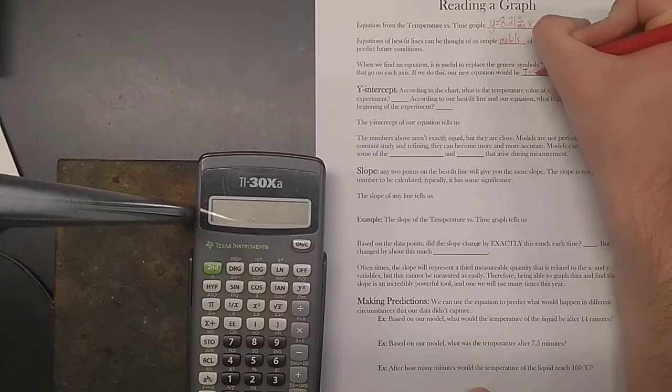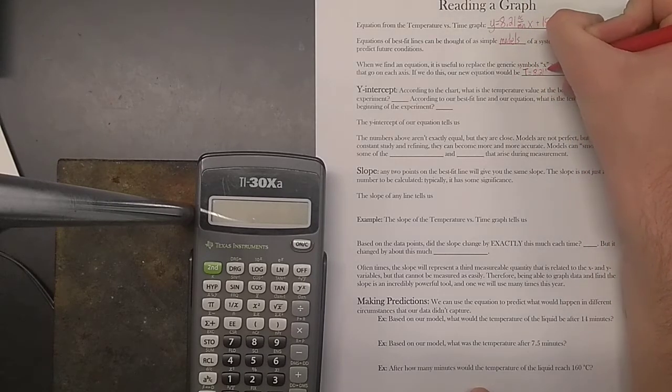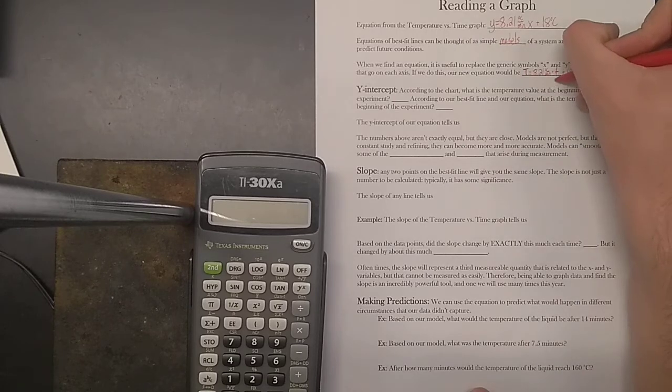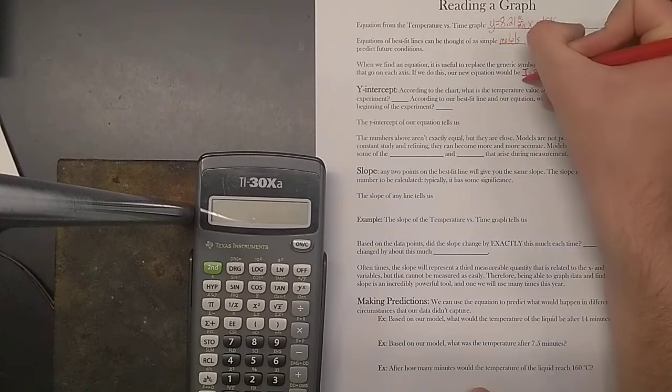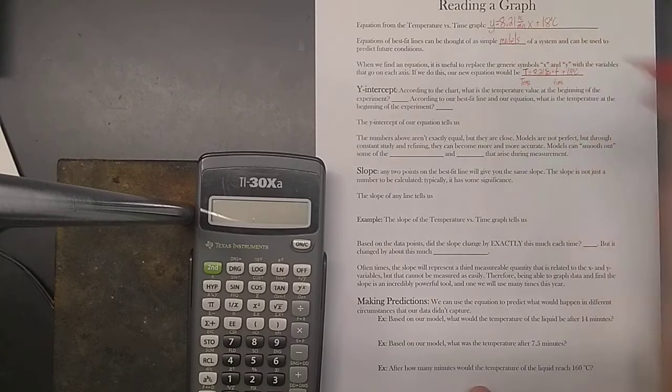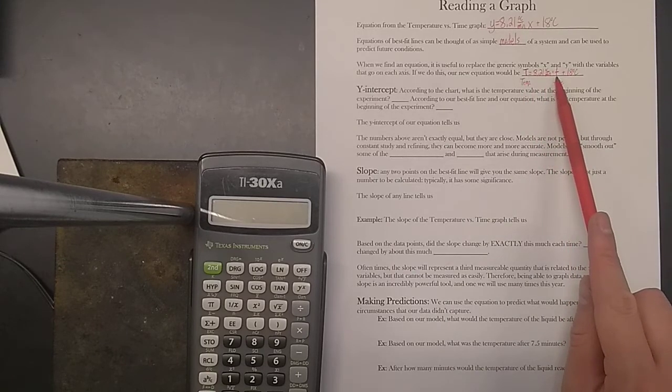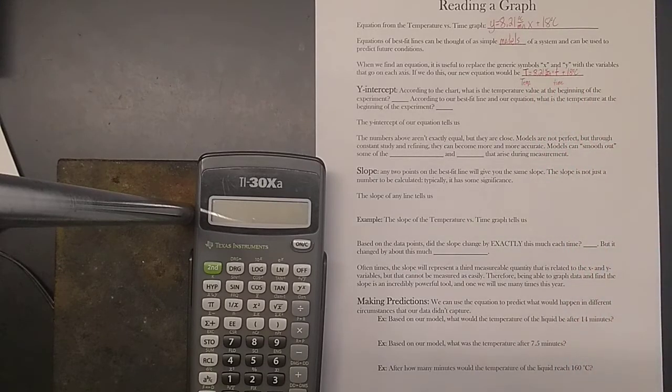Temperature equals 8.21 degrees Celsius per minute multiplied by little t for time plus 18 degrees Celsius. Okay, so this is time and this is temp. Now you can see that this actually makes a little bit more sense. What the model tells us is it predicts the temperature given a certain time, and this should reflect our data.